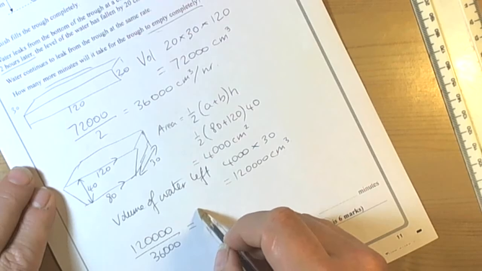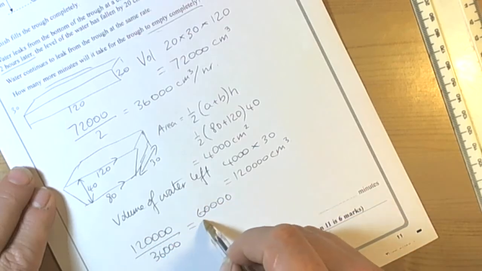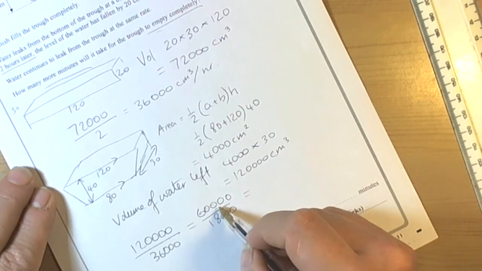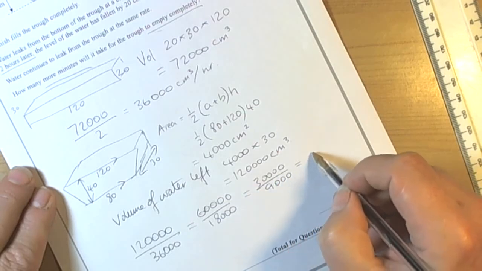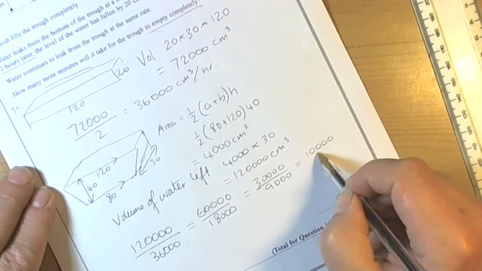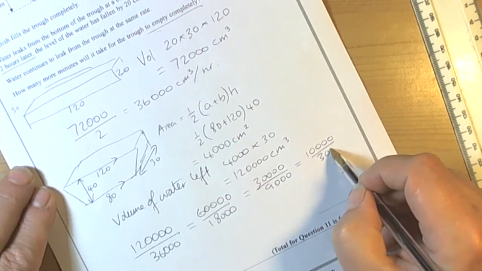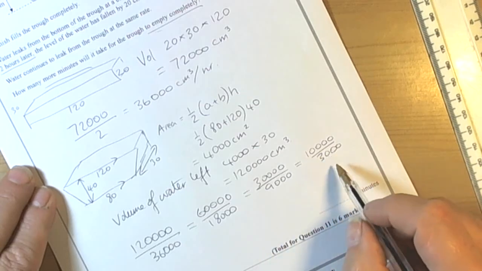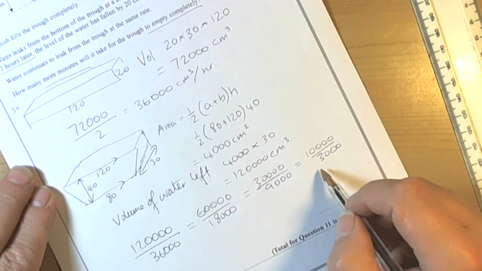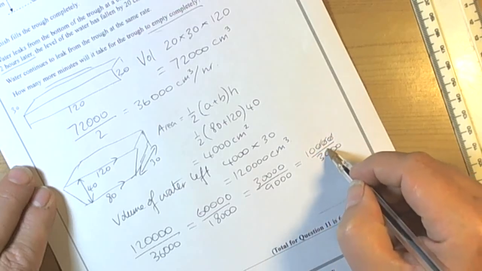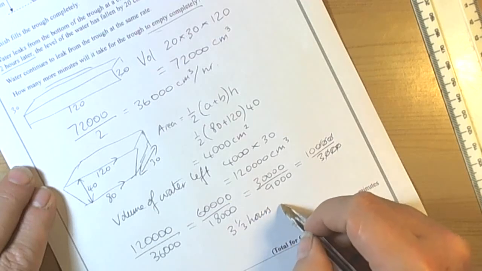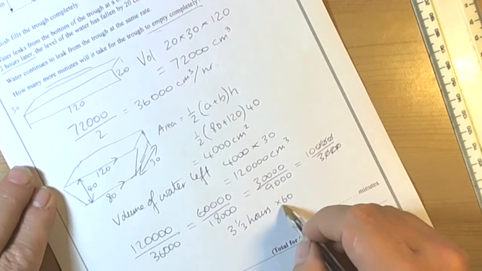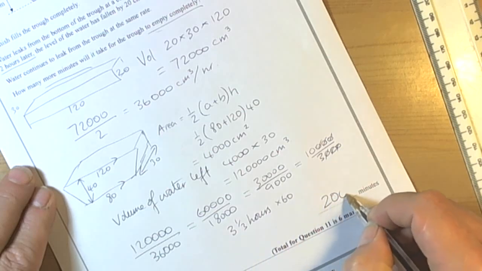36,000, let's cancel this down to make it an easier sum, so 60,000 halve each one, 18,000, again halve each one, so 30,000, 9,000, both of those divide by 3, so we've got 10,000 divided by 3,000, divide each one of these by 1,000, so we've got 10 thirds, which is 3 1/3 hours. 3 1/3 hours, times that by 60 minutes, 180 plus the 20 extra, so the final answer will be 200 minutes.